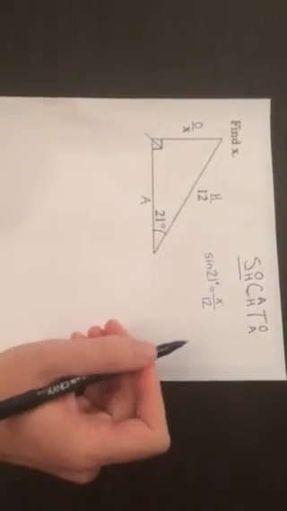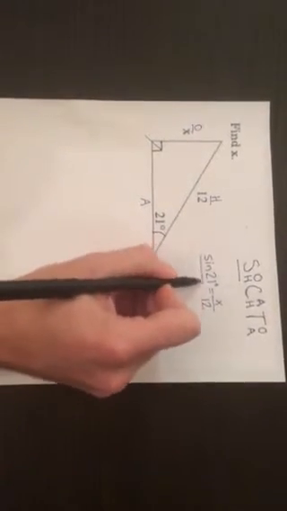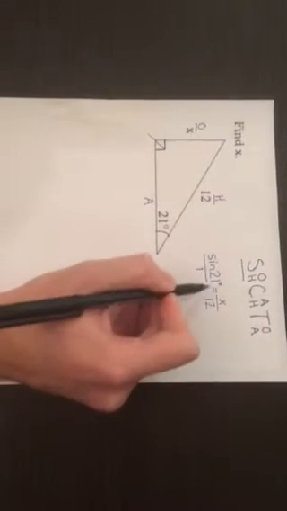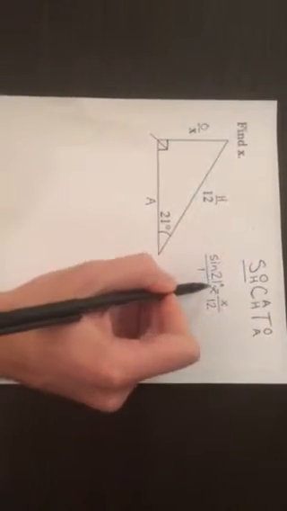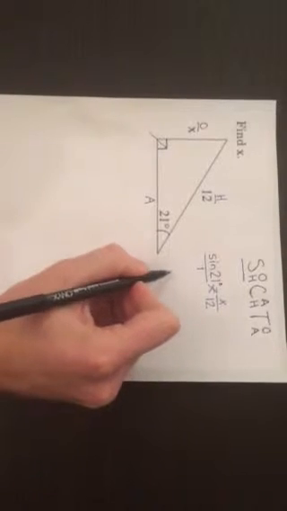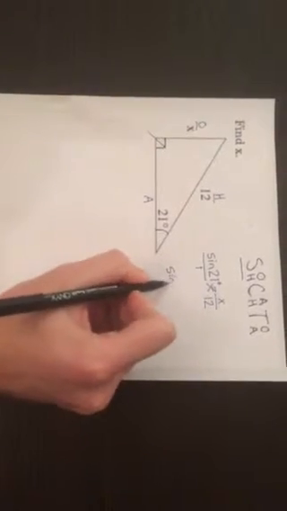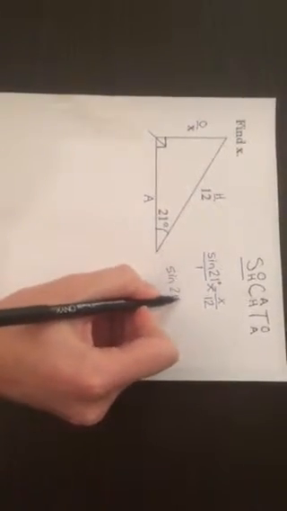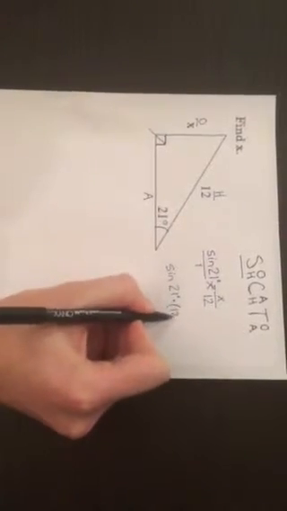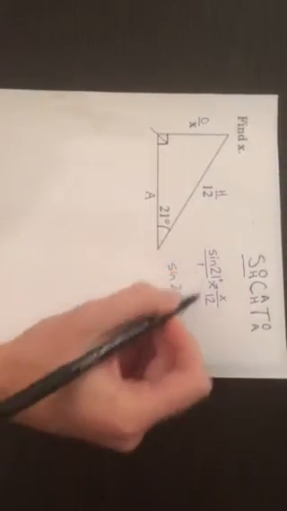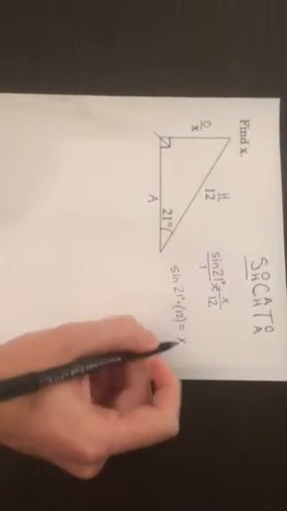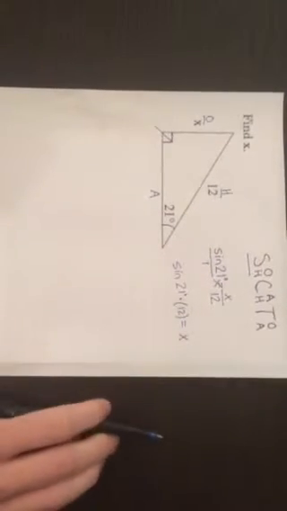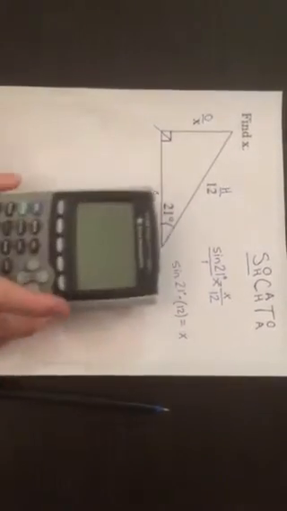From there, we're just going to solve this by cross multiplying. So I'm going to put my sine of 21 over 1, and I'm going to multiply across. Sine of 21 times 12, sine of 21 degrees times 12 equals X times 1, which just gives me X. So now I have X equals sine of 21 degrees times 12.